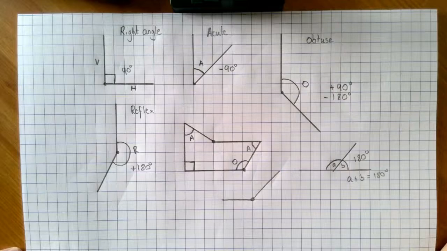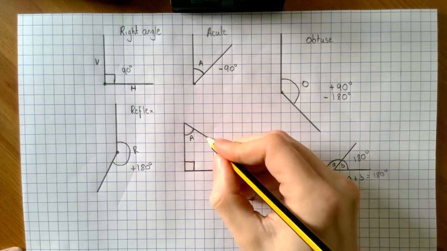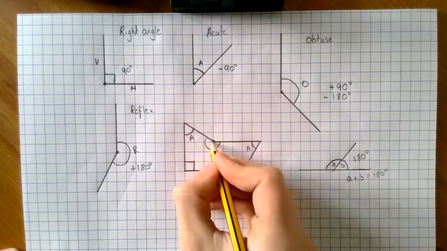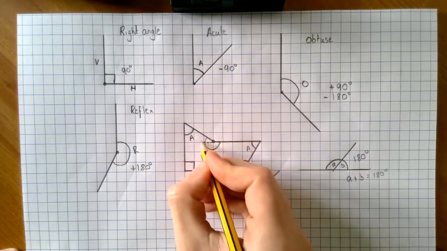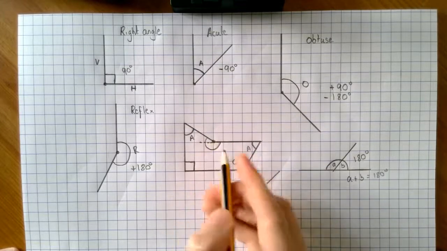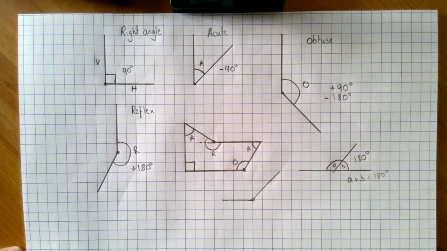And our final angle, the tricky one that you might have missed, actually goes from here all the way round. And again, if I just put a dotted line in, you can see that's where my straight line was, but I've got another tiny little piece. So I'm going to put an R next to it to show that's a reflex angle.